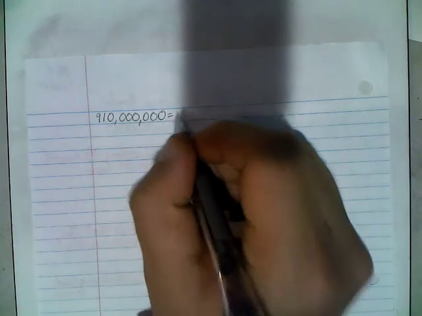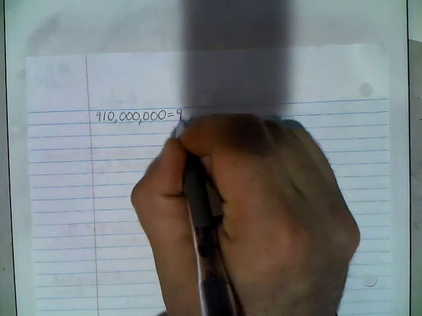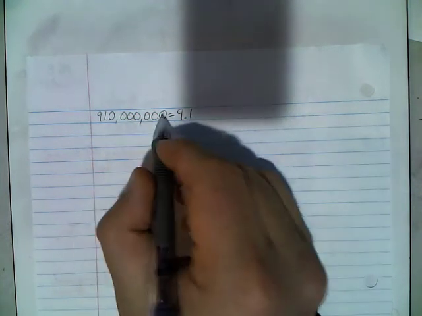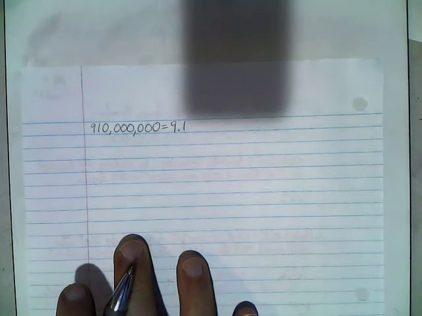So first of all, the coefficient, well, we know that the 9 is going to need to be my one whole number digit. So decimal, and then after that I'll have a 1, and then all of those zeros can just disappear. So my coefficient is 9.1. So now I need my power of 10. So times my power of 10.